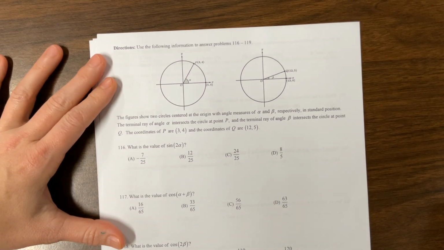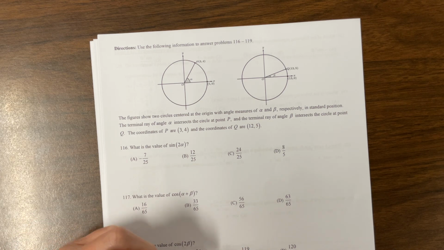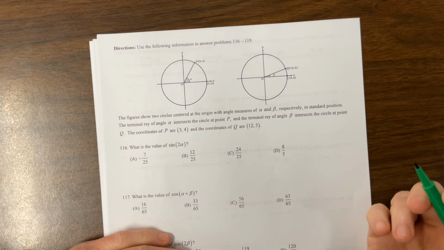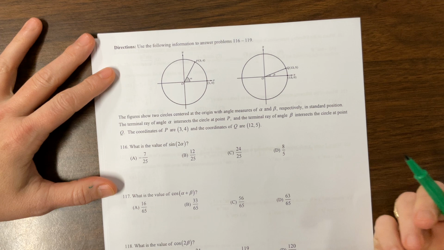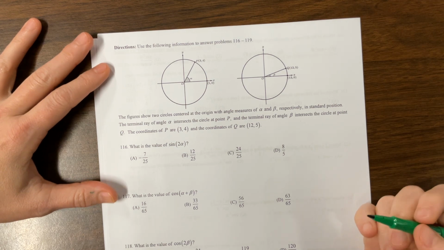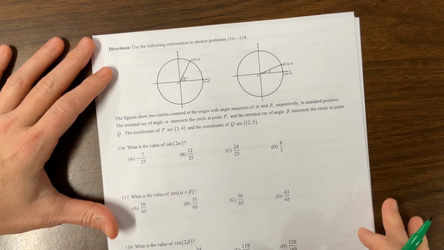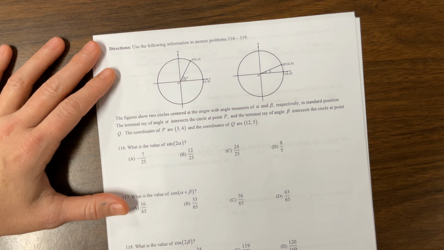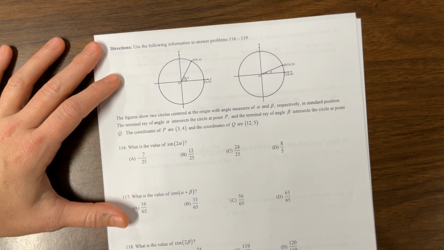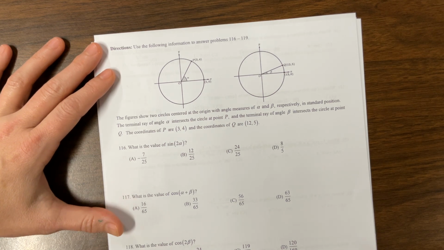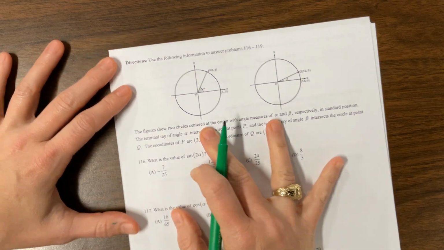So here it tells us the figures show two circles centered at the origin with angles of alpha and beta, respectively. The terminal ray of angle alpha intersects the circle at point P. The terminal ray of beta intersects a circle at point Q. They give us the coordinates. Okay, so here's what I would probably do.